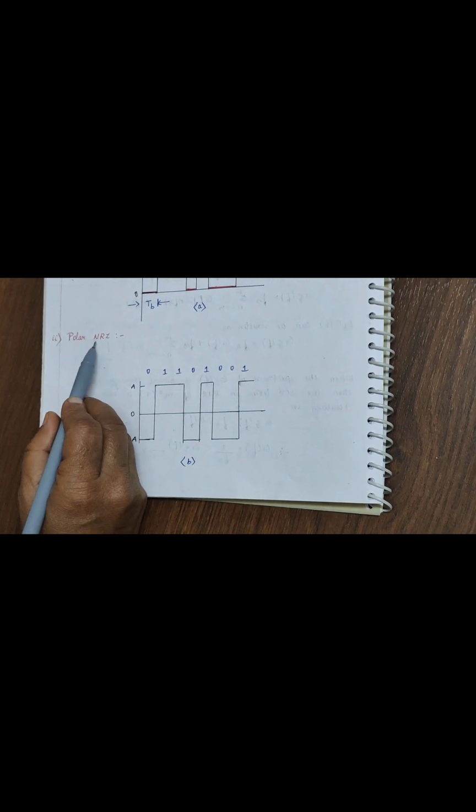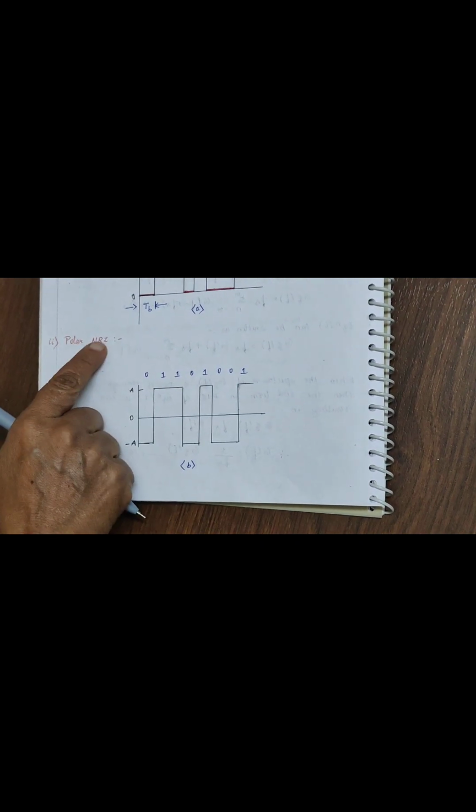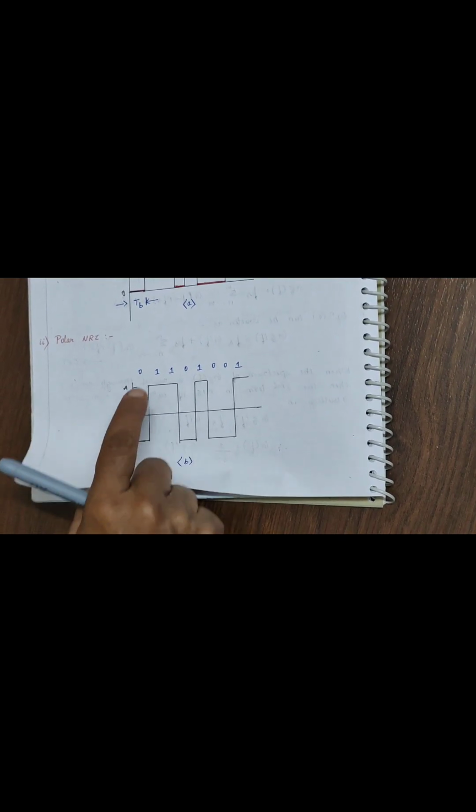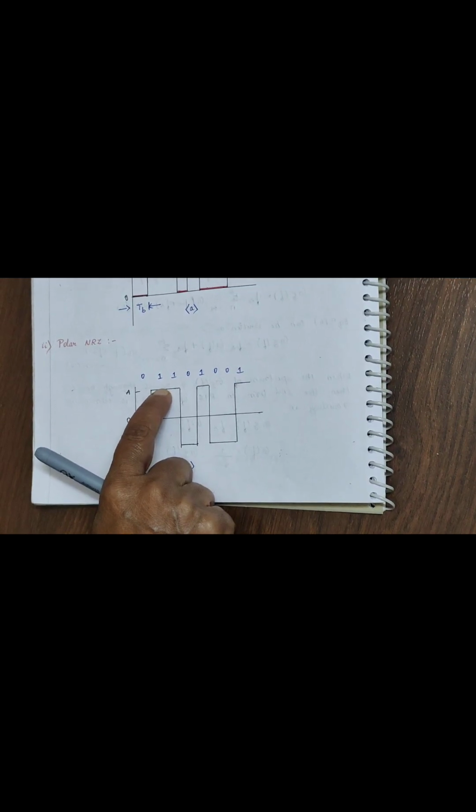Now let us see the next type. The next type is polar non-return to zero. In polar non-return to zero, there are two polarities. Symbol 0 is represented by minus 1, symbol 1 is represented by plus 1. So here we have marked the amplitude levels, minus A and plus A.